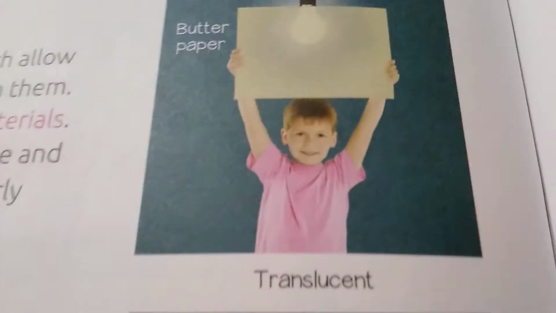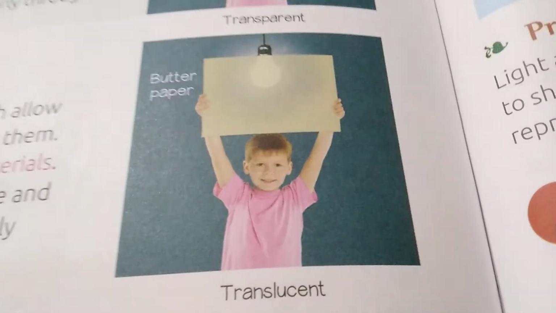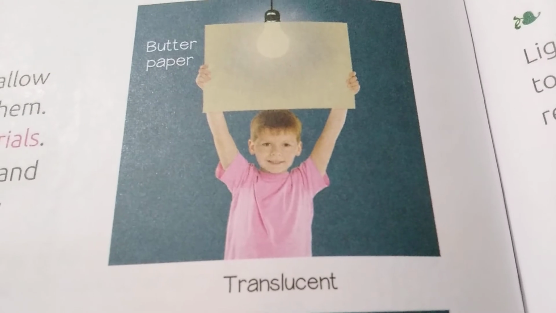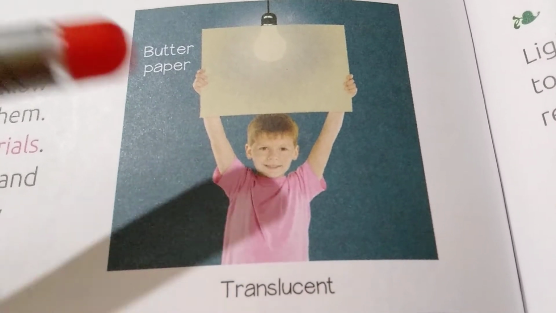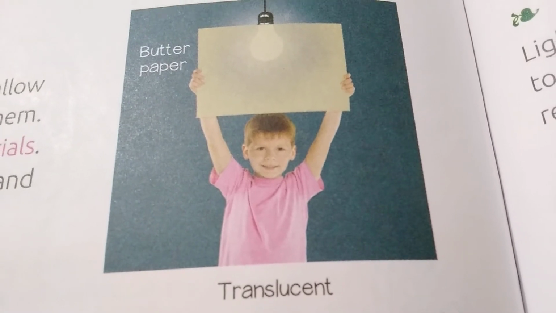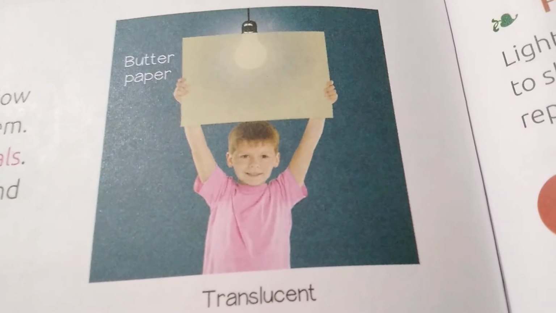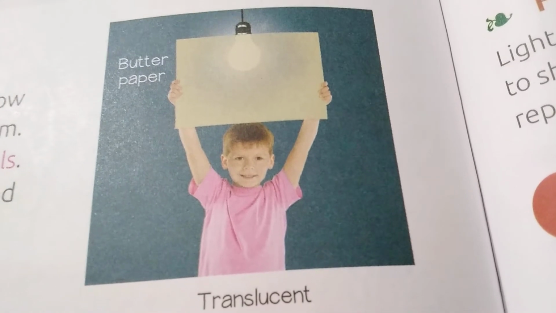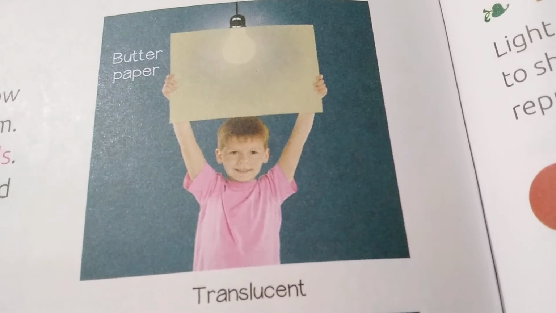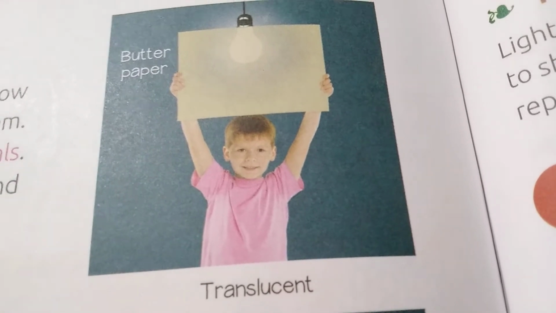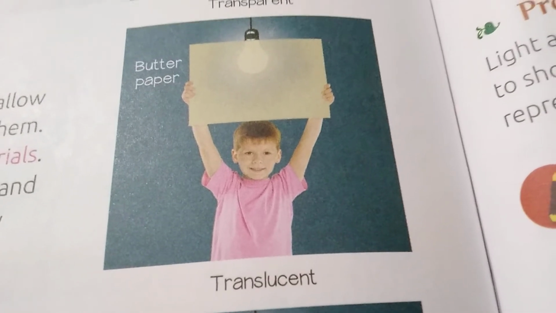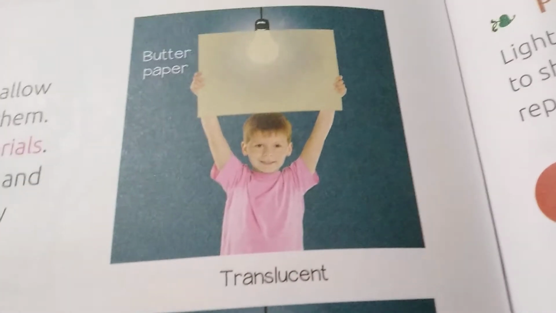And now it's translucent materials. There are some materials which allow only some light to pass through them. You can see here. These are called translucent materials. For example, frosted glass, smoke, butter paper, etc. We cannot see clearly through them. Okay, tracing paper is also a translucent material.